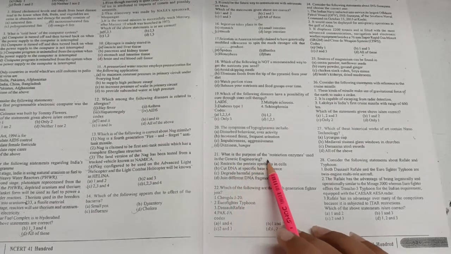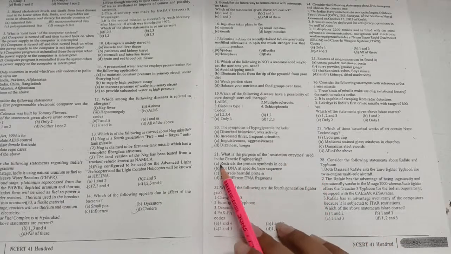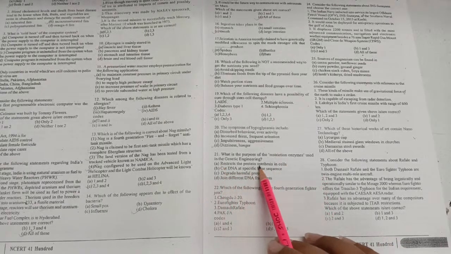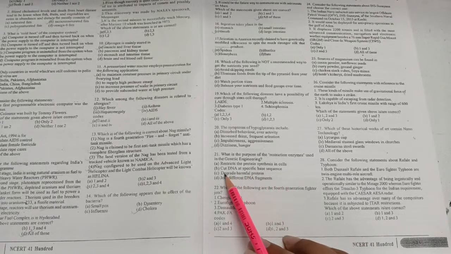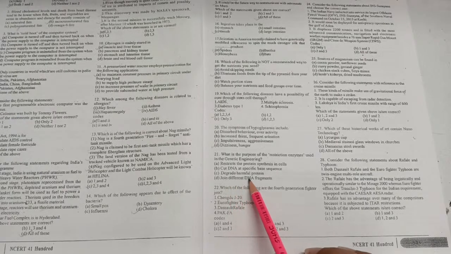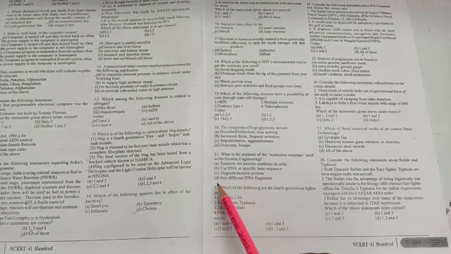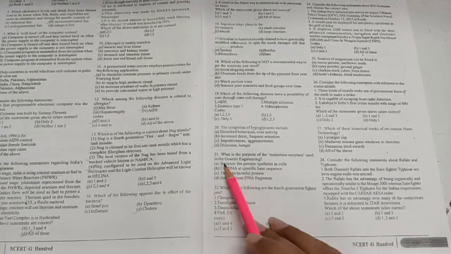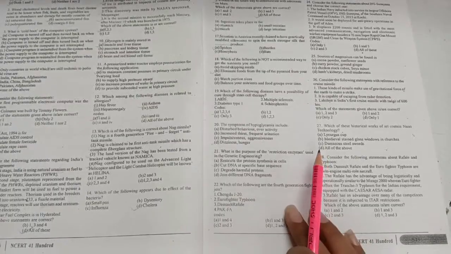What is the purpose of the restriction enzymes used in genetic engineering? Restricts the protein synthesis in cells, cut DNA at specific base sequence, degrade harmful protein, join different DNA fragments. तो इसका आंसर है ऑप्शन बी cut DNA at specific base sequence.